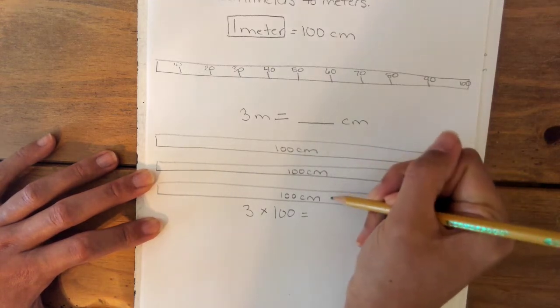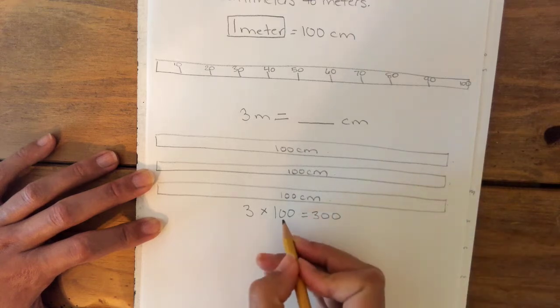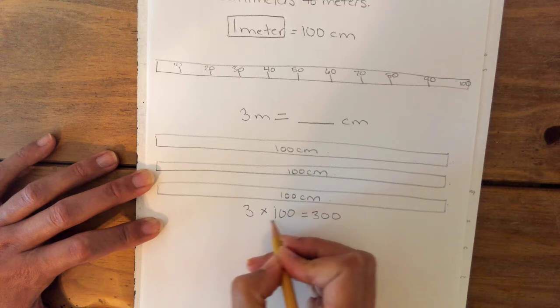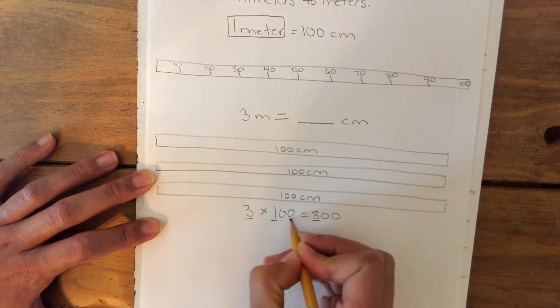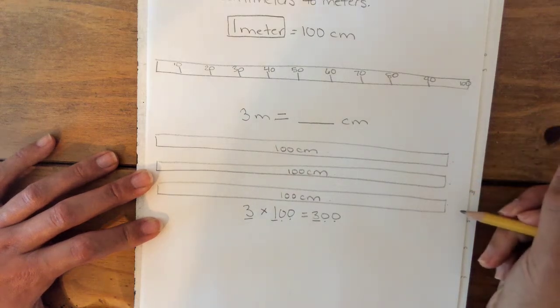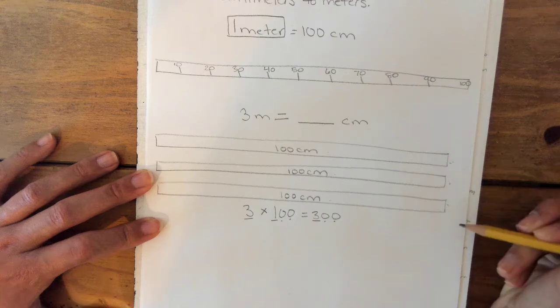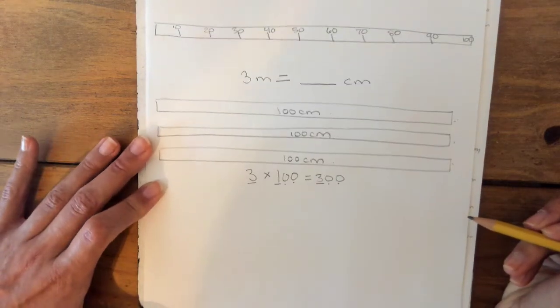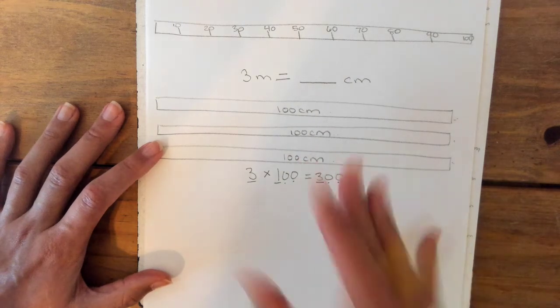100, 200, 300. And I know when I'm multiplying by tens or 100s, I'm going to do 3 times 1 equals 3, and then I'm going to use the zeros to show the place values of 100. So we have 300. So this is why we use multiplication, because we have equal groups of 100 centimeters.